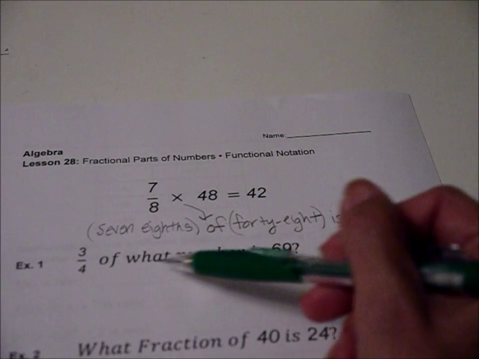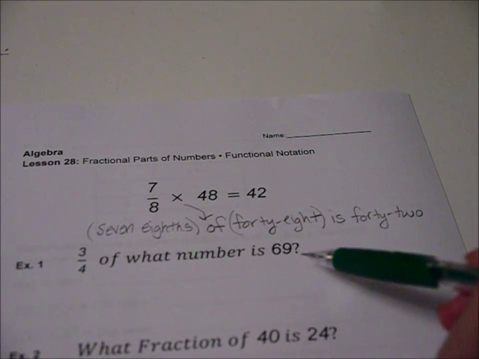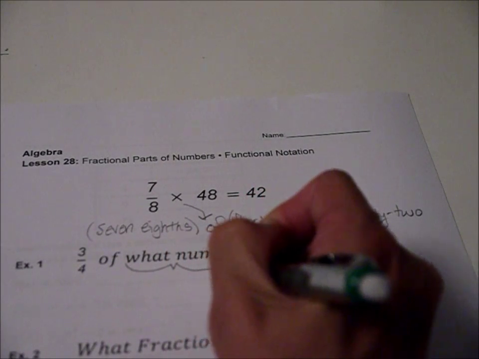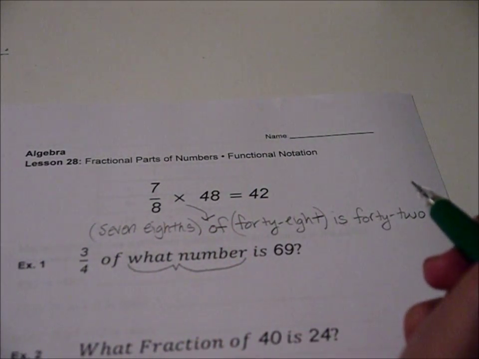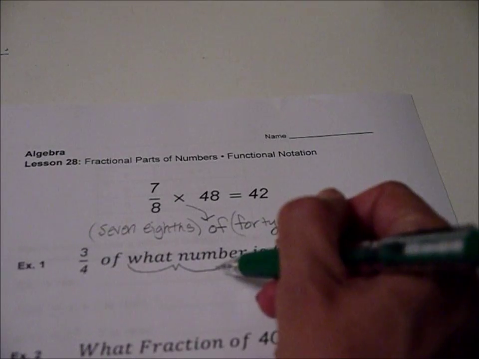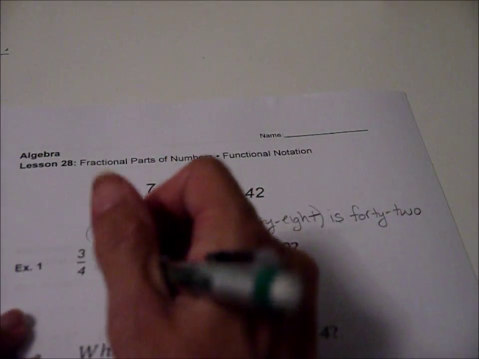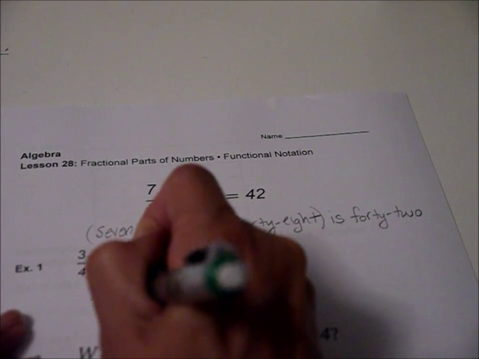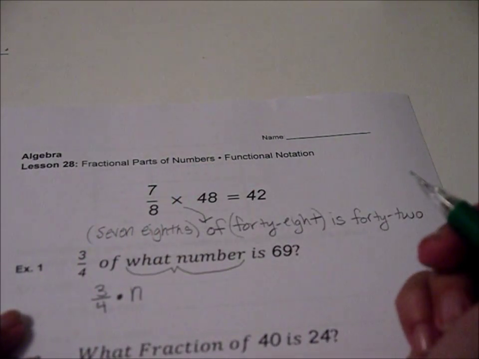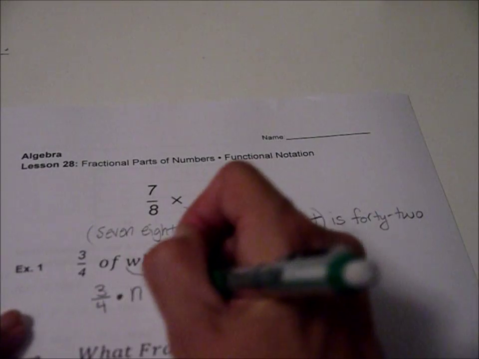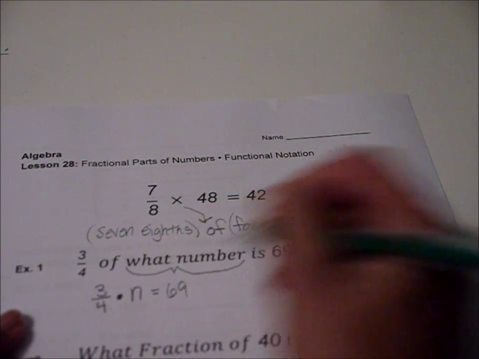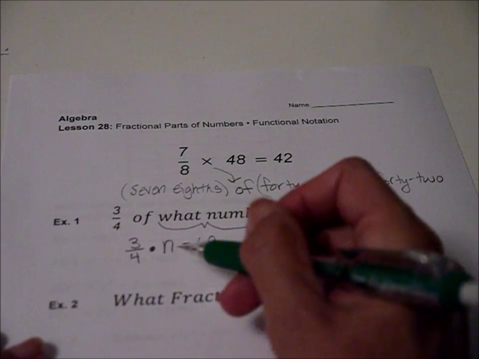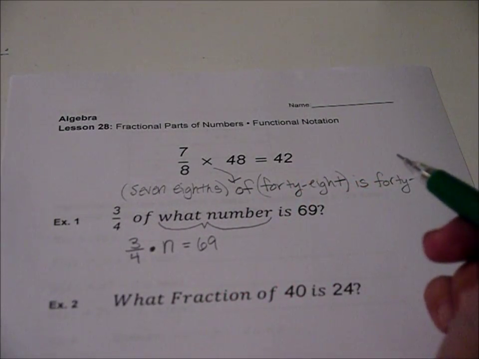So we've got 3/4 of what number is 69. So what number is a variable? We're going to use a letter to represent that. So let's go ahead and make this as an equation. 3/4 times, I'm going to say n for number, equals 69. And there we have it. 3/4 times n equals 69.